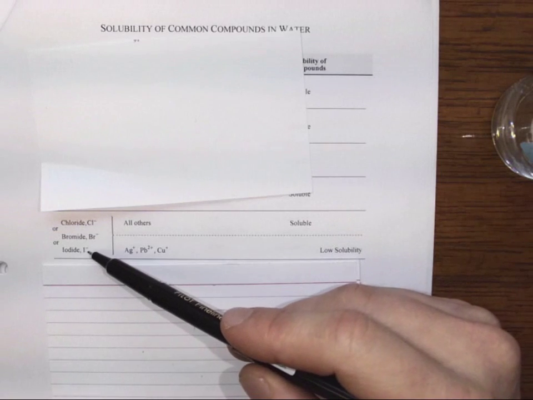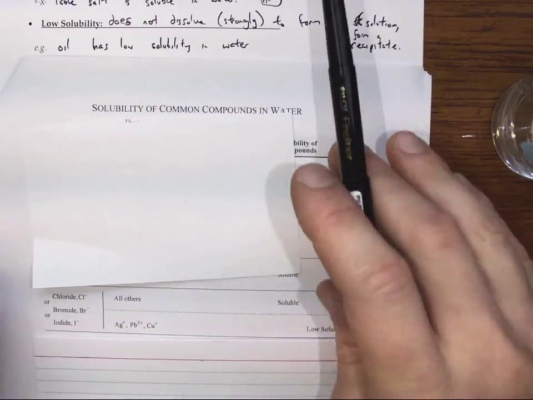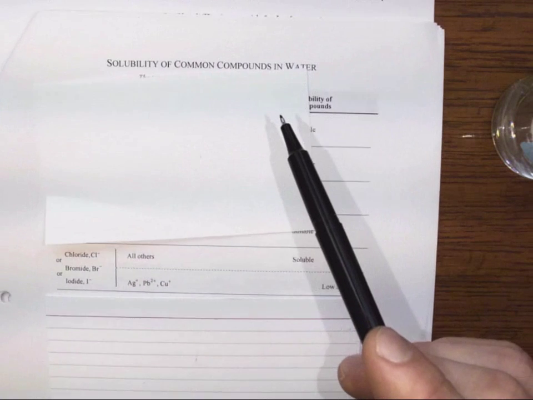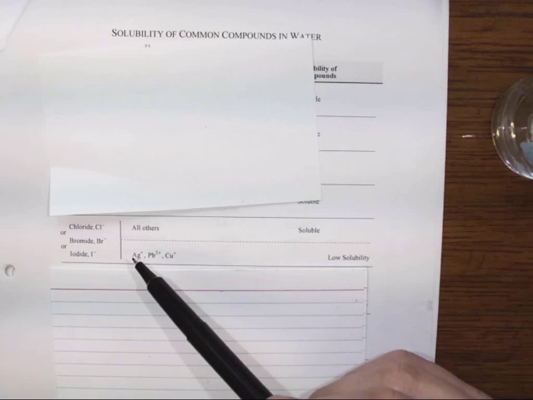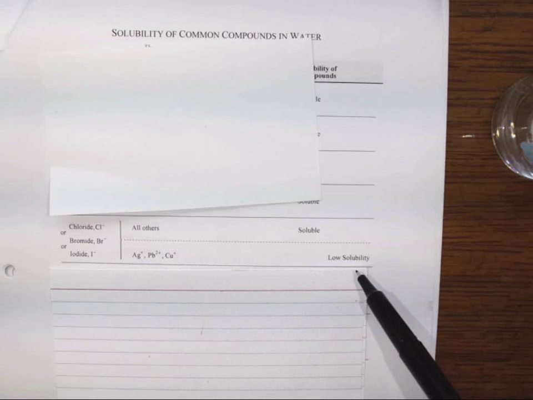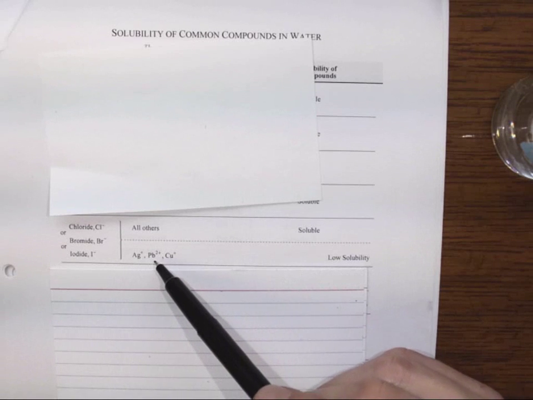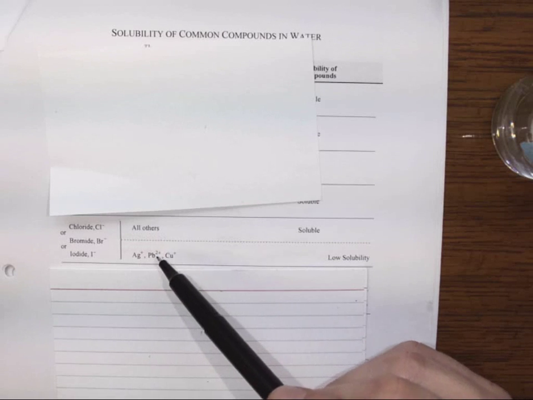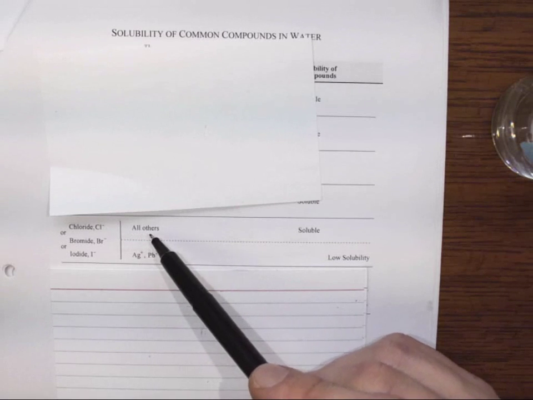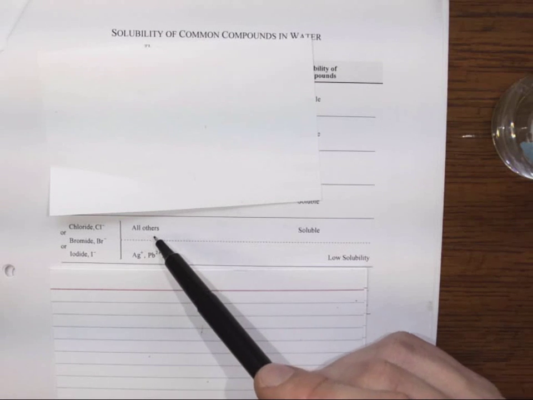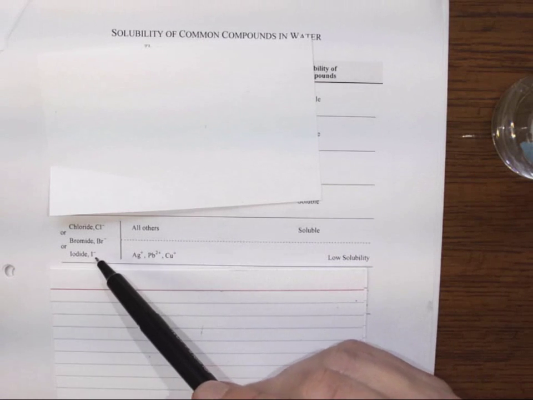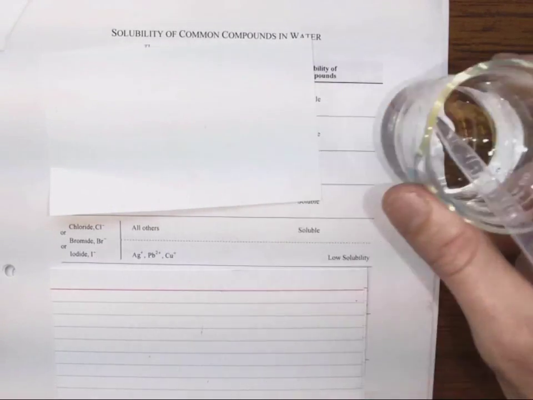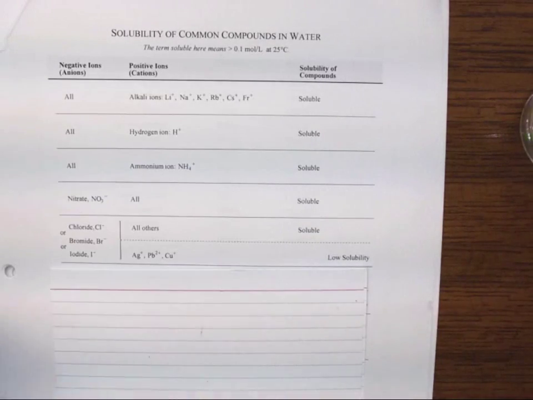And so if I'm trying to answer a question about potassium and iodine, I want to know if it's soluble. I would say, well, does iodine mix with potassium to form a low solubility compound? Well, potassium is not one of the positive ions mentioned. It's one of the other positive ions. And so potassium would be up here with the all others, and therefore is soluble with iodine, or iodide. And as a result, we get this clear solution because they were soluble, they dissolved. Okay.